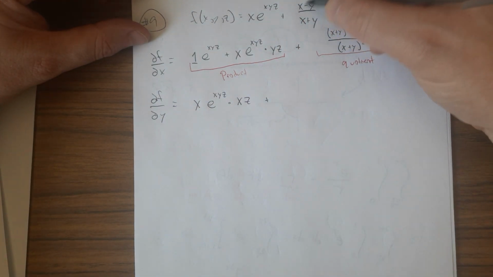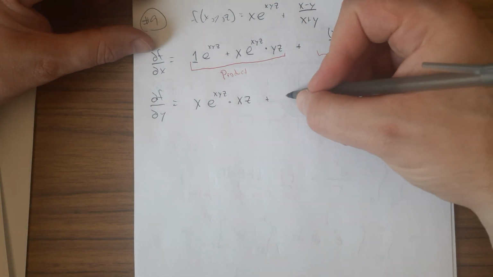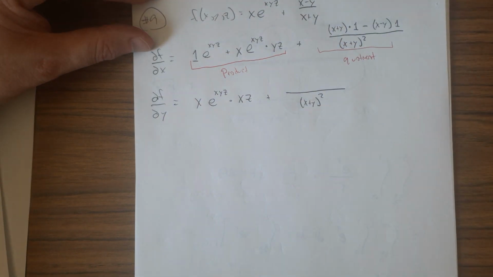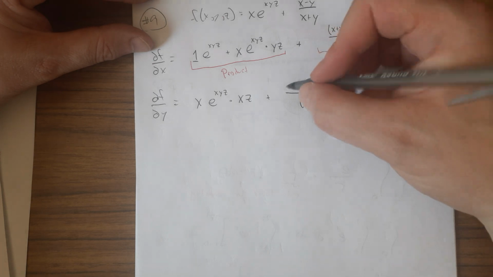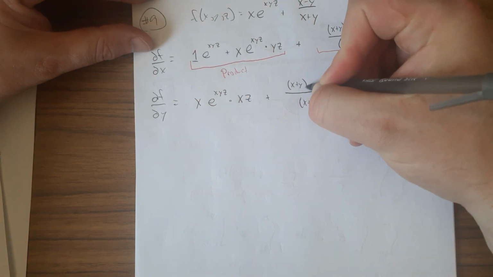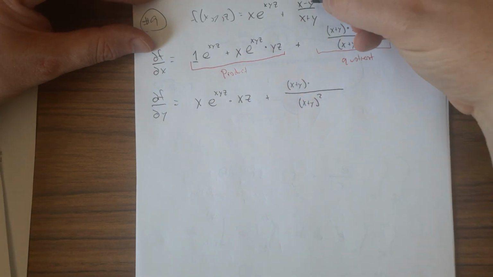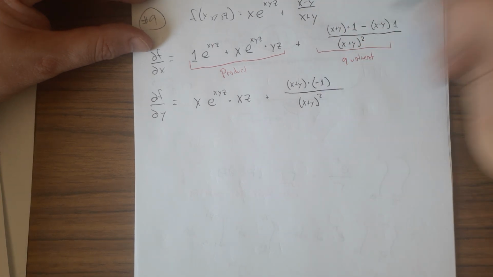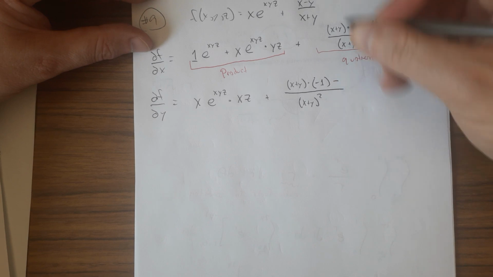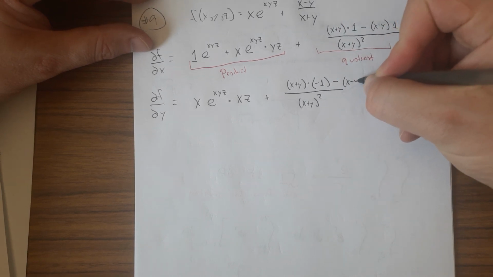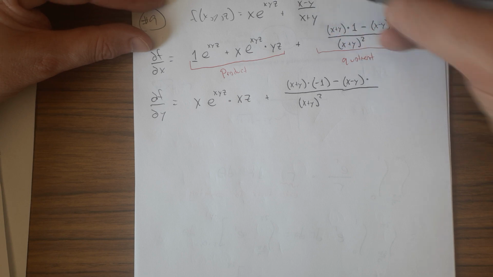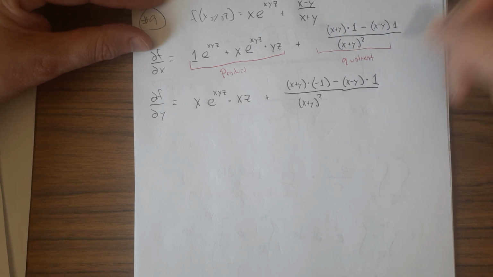Now I have to do another quotient rule here. Okay, I'm going to do this one faster. The bottom gets squared, and now I go bottom times the derivative of the top with respect to y this time, which is a -1, minus the top times the derivative of the bottom with respect to y this time, which is a 1.